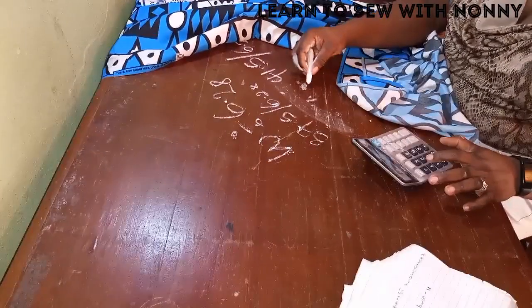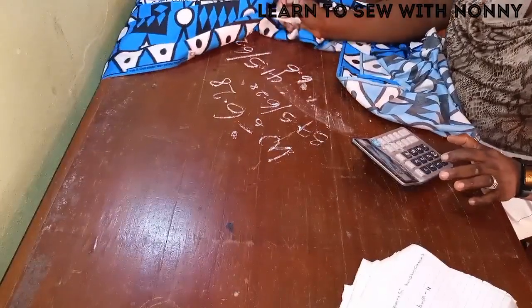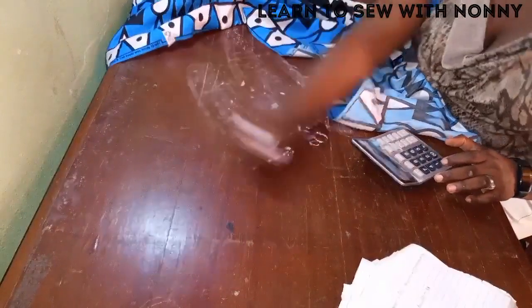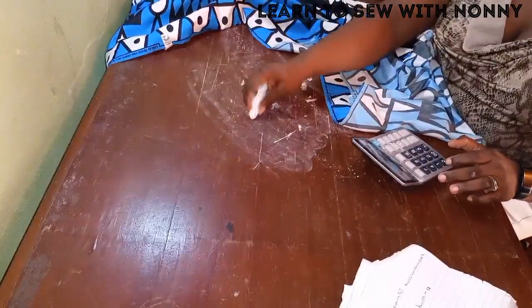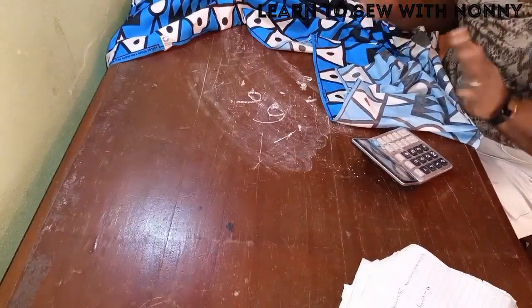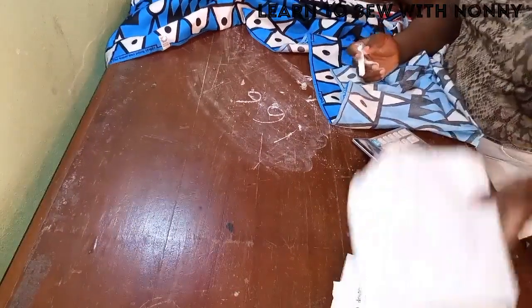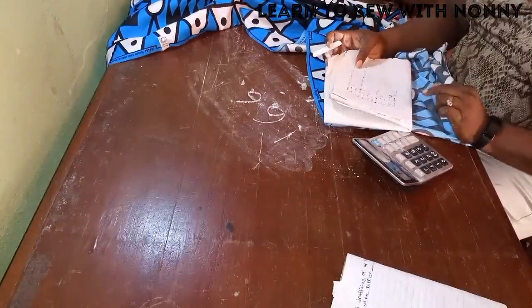Please don't get confused by this calculation. That gives us 6.6. So 41.5 divided by 6.28 gives us 6.6. 6.6 is one of the main figures we'll be working with.